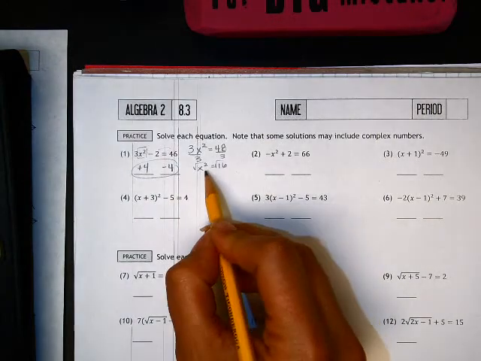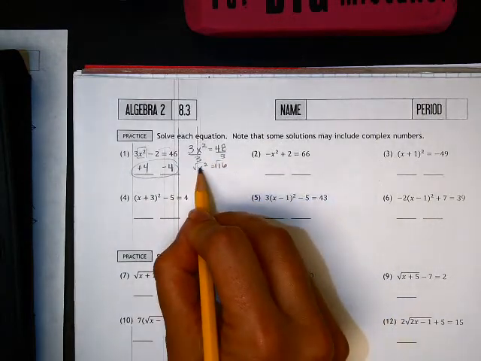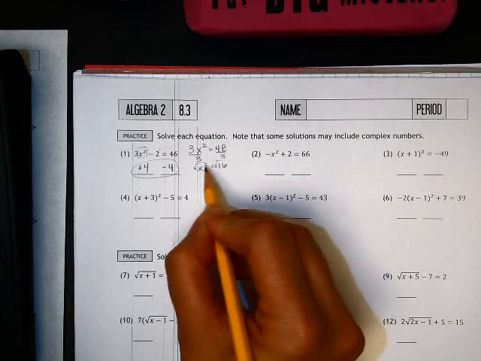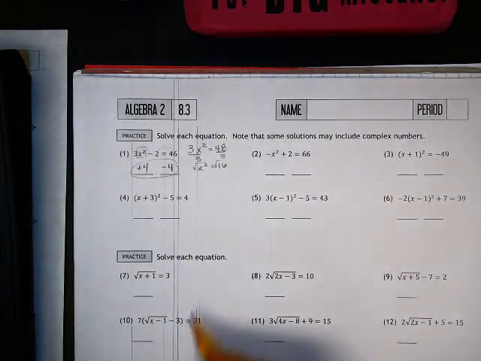Remember, when you square root something, you have to get a plus or minus because negative 4 times negative 4 is 16, and positive 4 times positive 4 is 16.